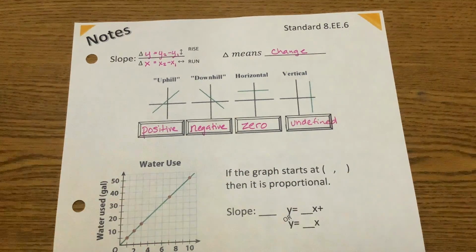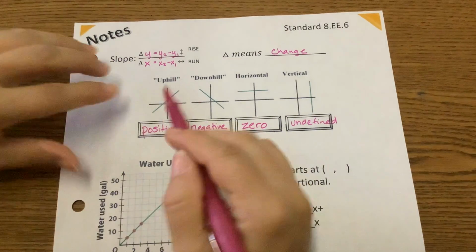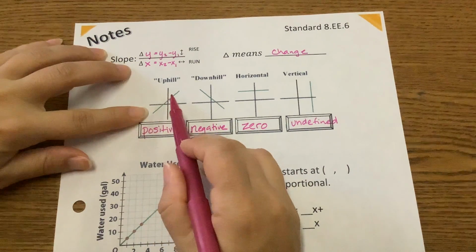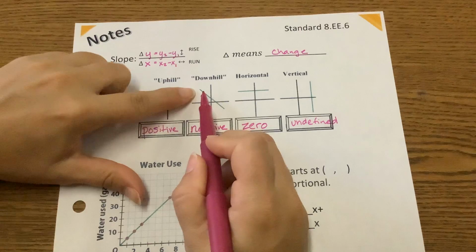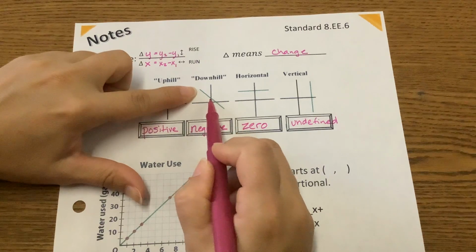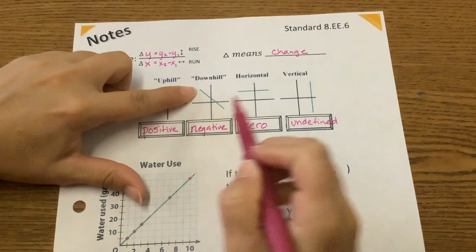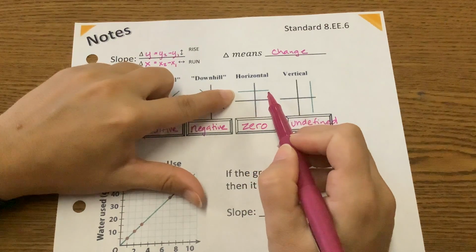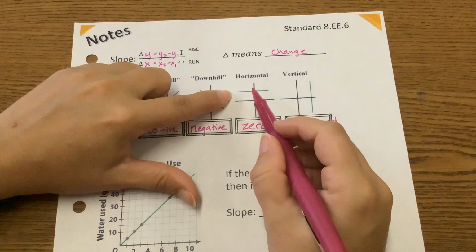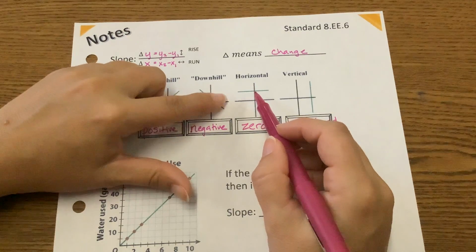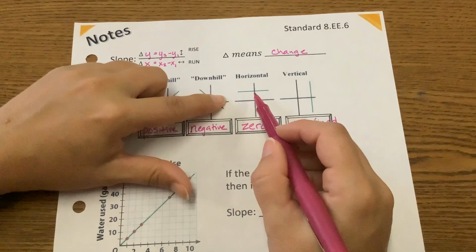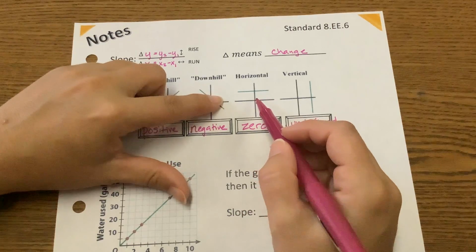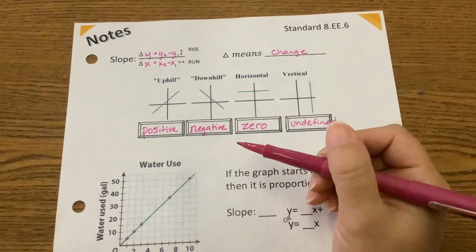Okay. So positive slope, we're traveling upwards from left to right. Negative slope, we're traveling downwards, left to right. A flat line, a horizontal line, has zero slope. That's because the change in the y values, there are none. So it is 0 divided by whatever the x value is. What is 0 divided by 5?